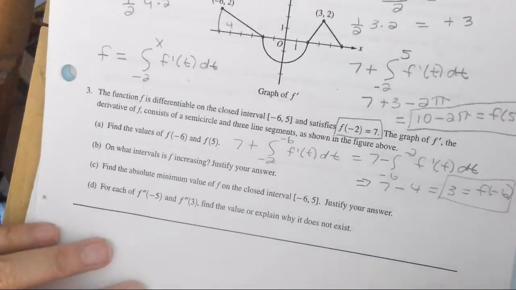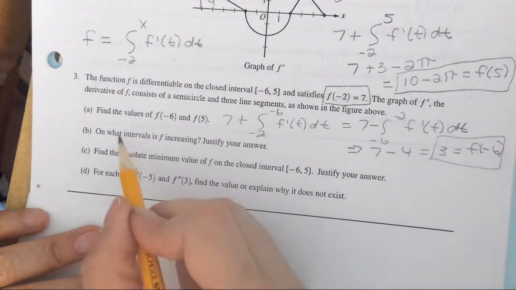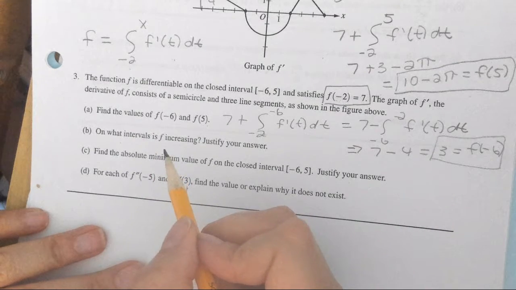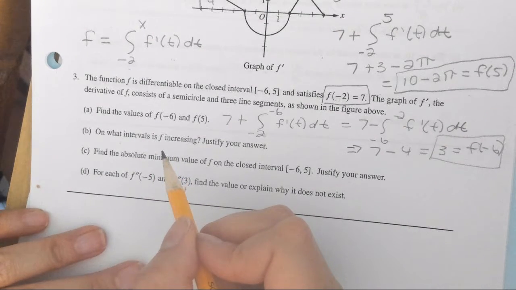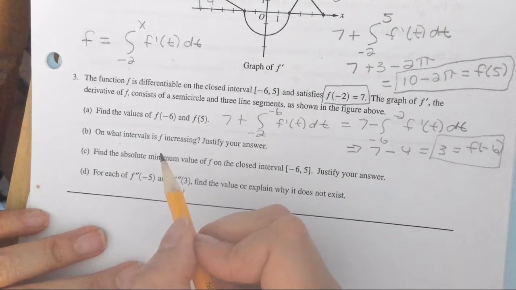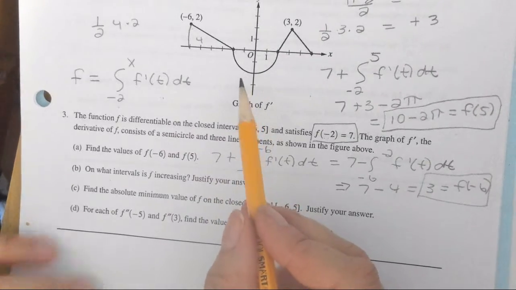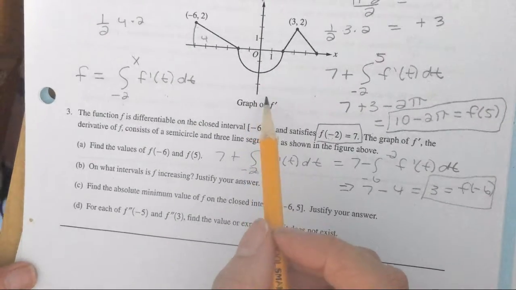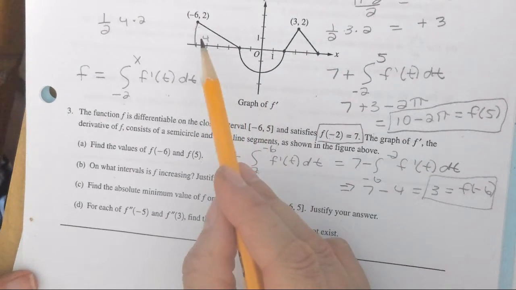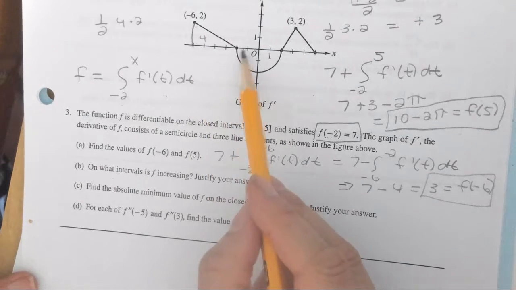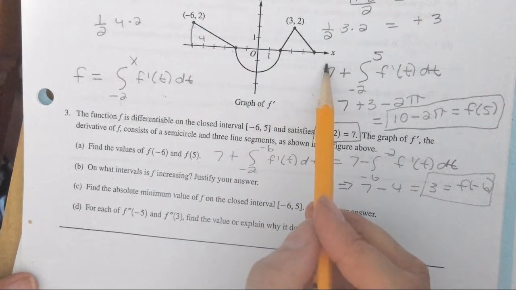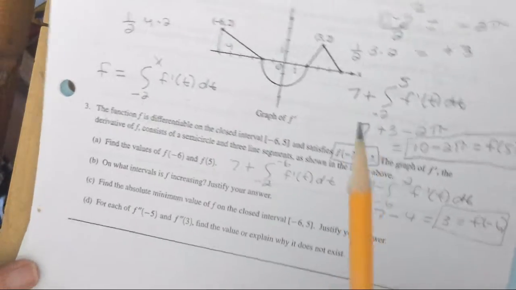Okay, next question. On what intervals is f increasing? Well, we know that f is increasing where f prime is positive, or above the x-axis. So I just look at my graph and I can see we're above from -6 to -2, and then again from 2 to 5.